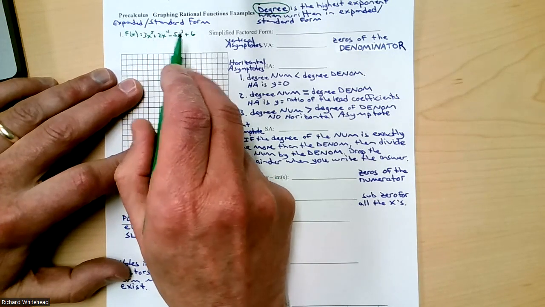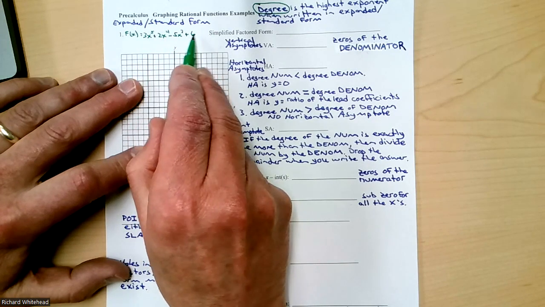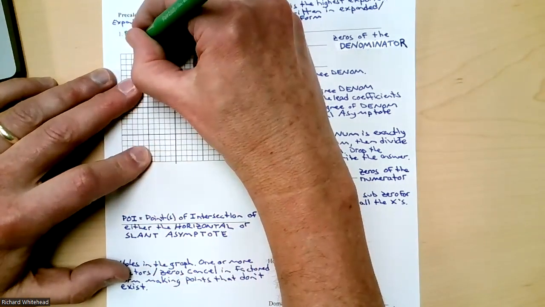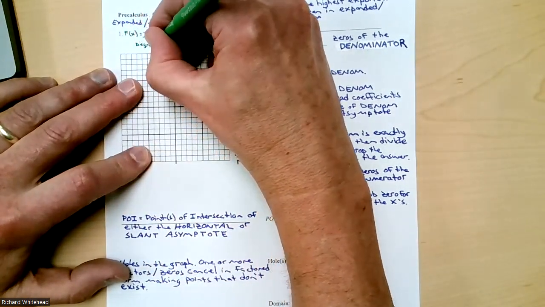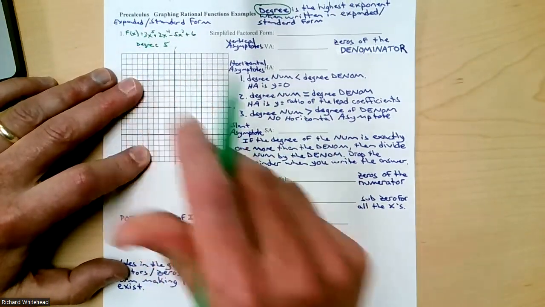It's all multiplied out. The powers are in decreasing order. The degree is the largest power. So this one right here would be degree 5.